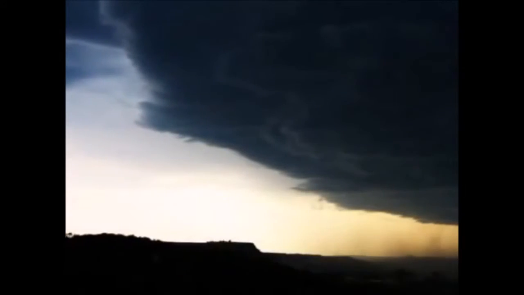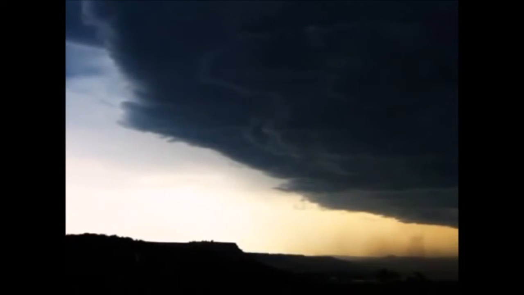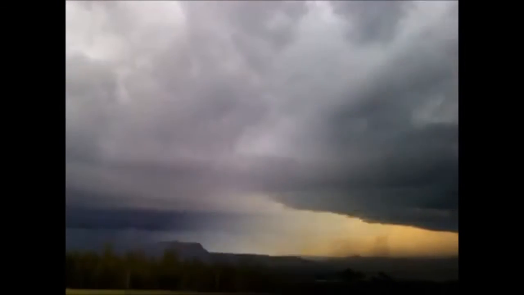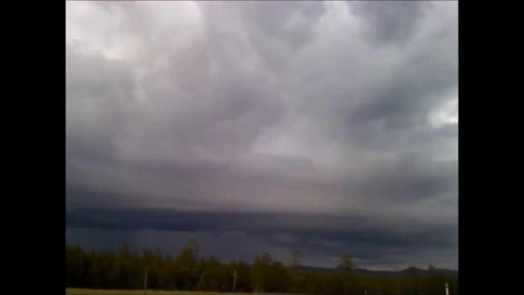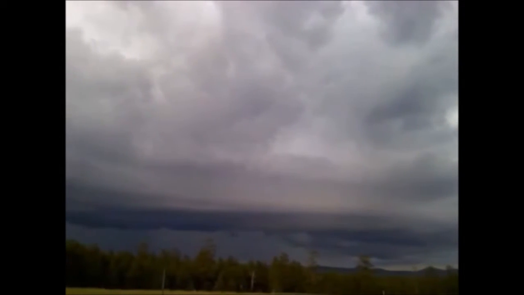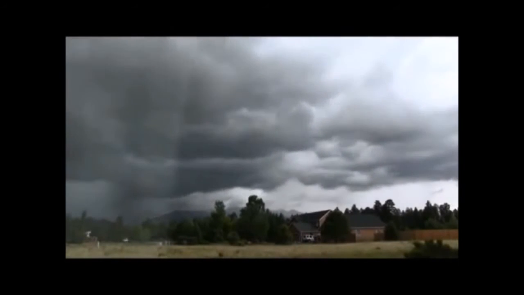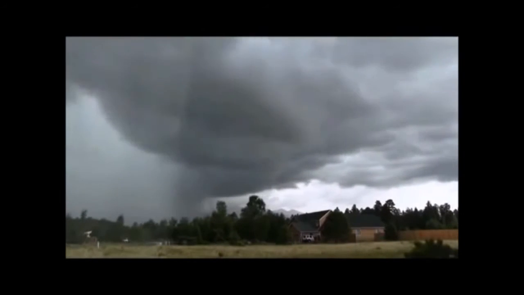Sometimes these strong winds can be visible by dirt and debris being blown around near the ground, or by what we call a gust front, which is a smooth, linear type of cloud that forms immediately ahead of the strongest winds. In this video, you can see the gust front pushing overhead right before it starts to rain, and the winds becoming very gusty.